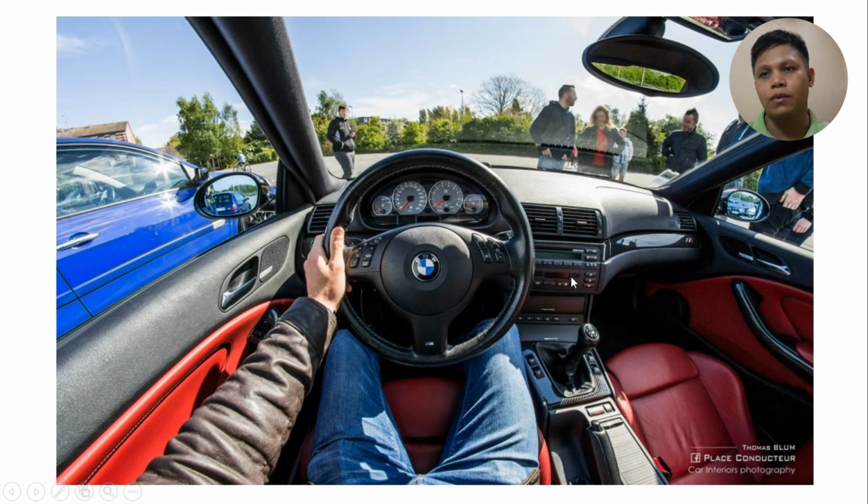Then we also have some interfaces for other stuff like entertainment and for the aircon. And basically that's it. Of course, there are other important stuff, but these are the most common features present in a car. And these are the only necessary features that are shown to us.